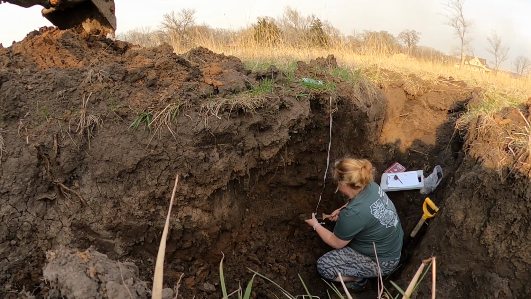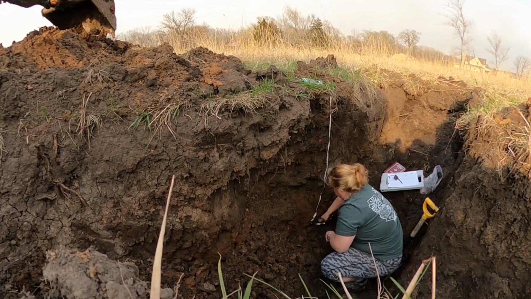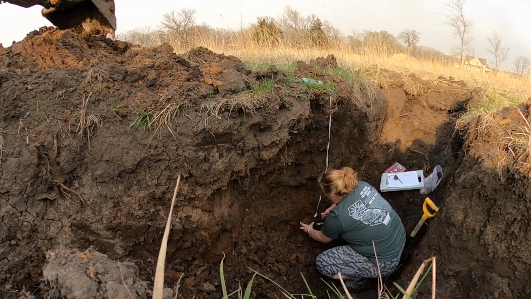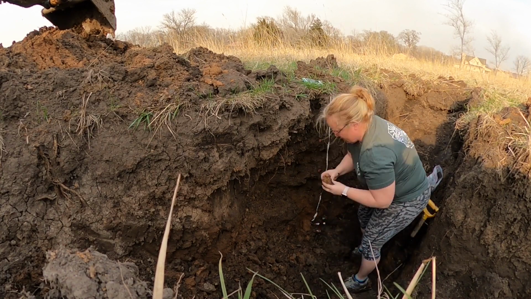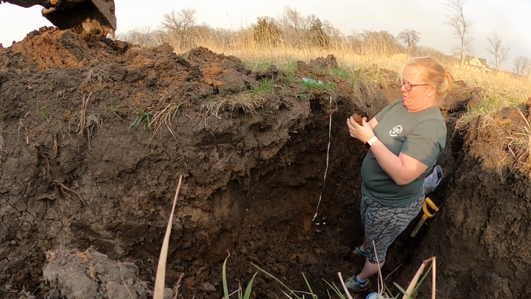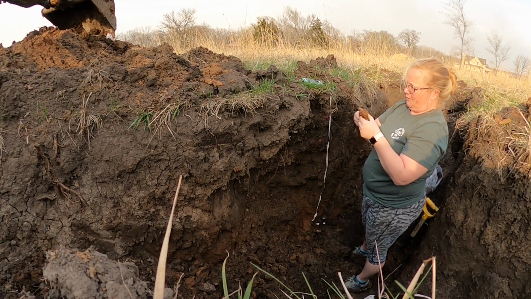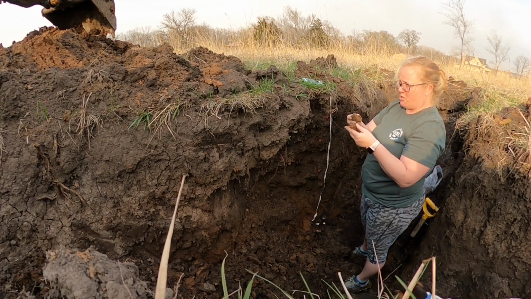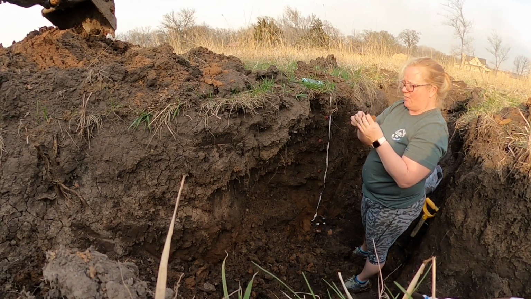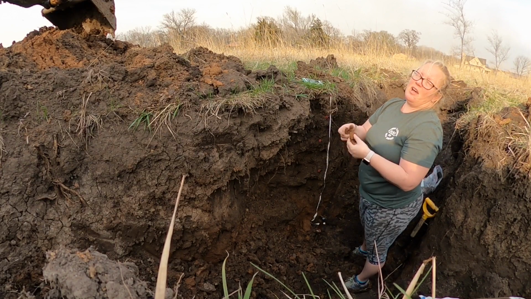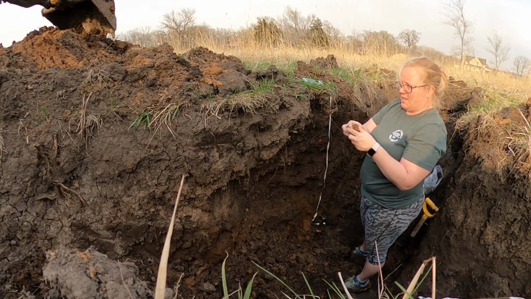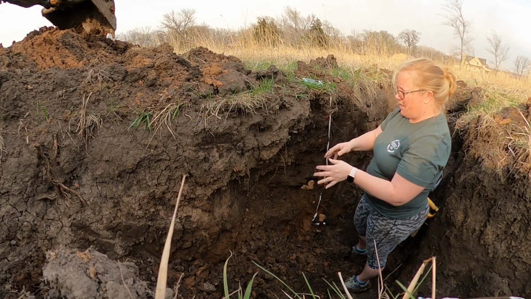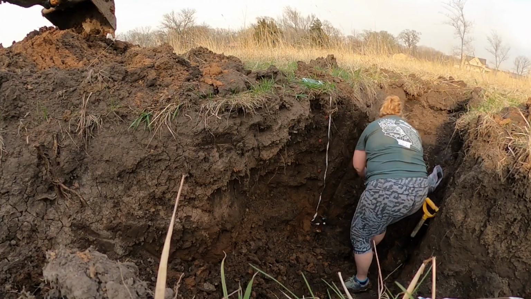And on the 5th horizon, let's see. I can't quite tell if I have this prismatic structure here, but I feel like I definitely have granular structure for sure. Blocky structure for sure. So I think I'll call this 2 and then coarse subangular blocky. So moderate coarse subangular blocky for that horizon.